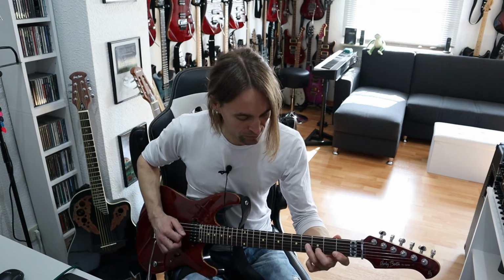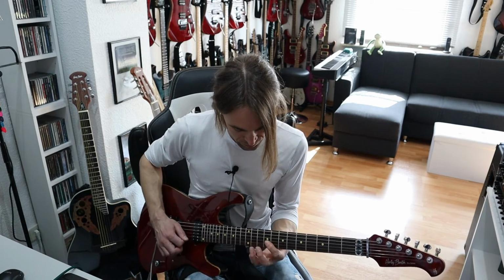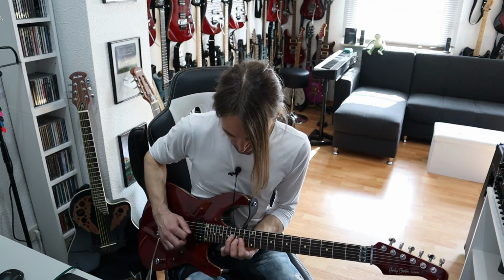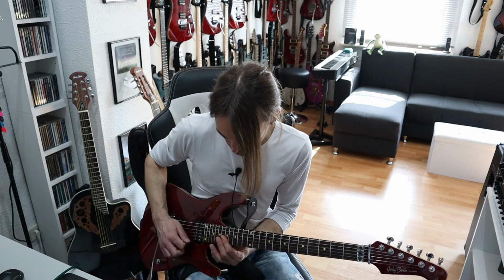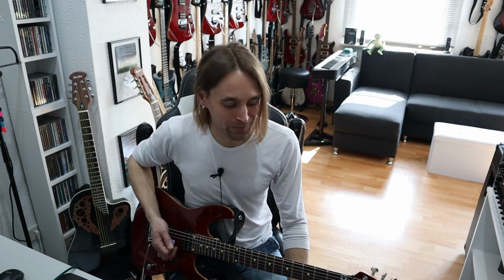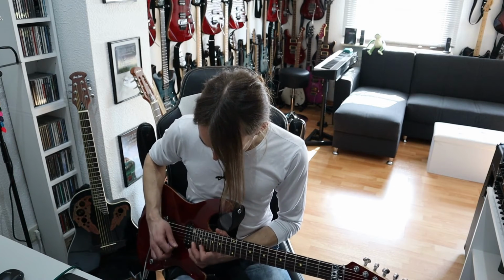I will do it only one time. A little bit sloppy. It's easier if you play it faster, but just remember the starting note, because this shape is everywhere the same, so it's very easy. You always have to think to which starting note you have to slide next.